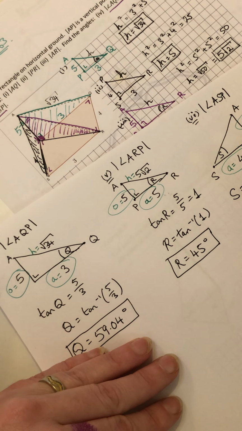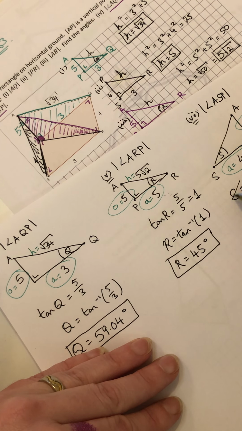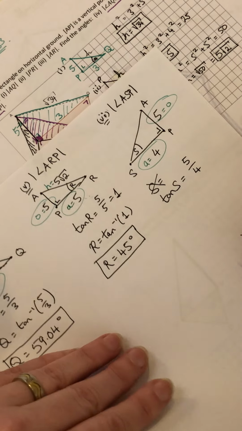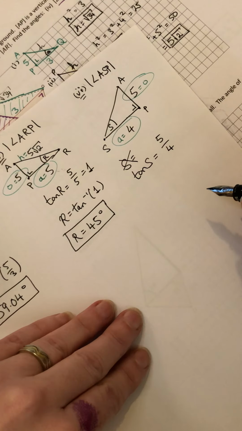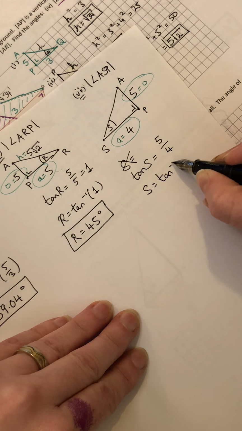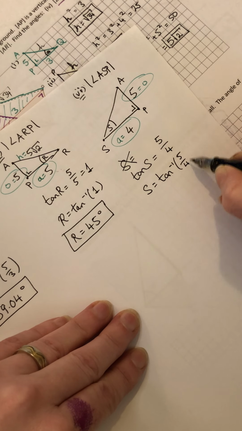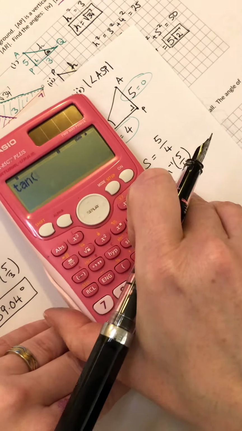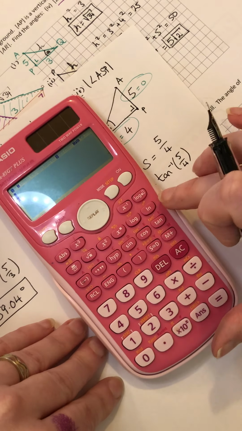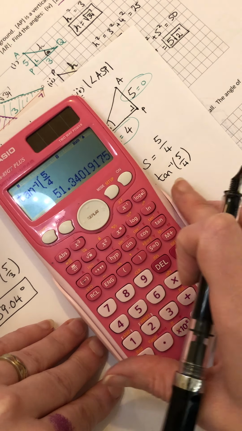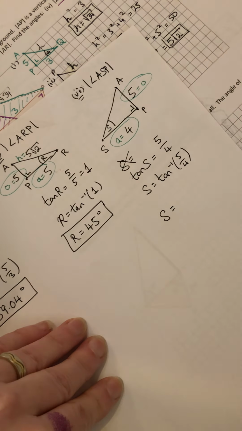So tan of S is going to be the opposite over the adjacent, and S is tan inverse of 5 over 4. We'll go to 2 decimal places. Tan inverse 5 over 4. 51.34 degrees.